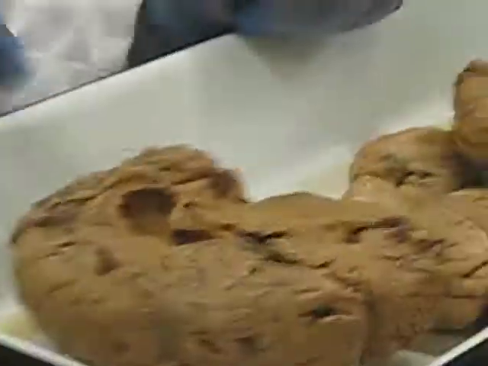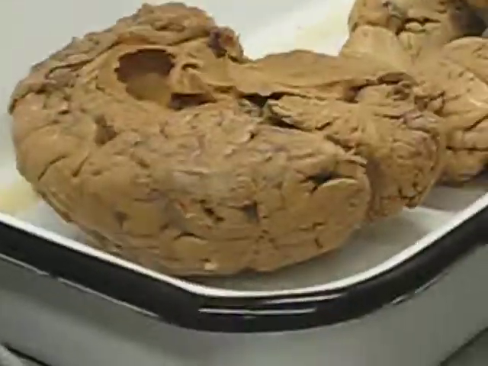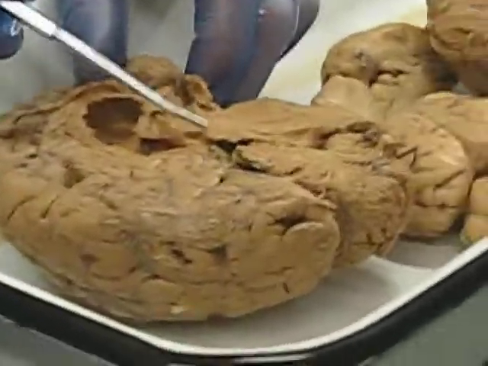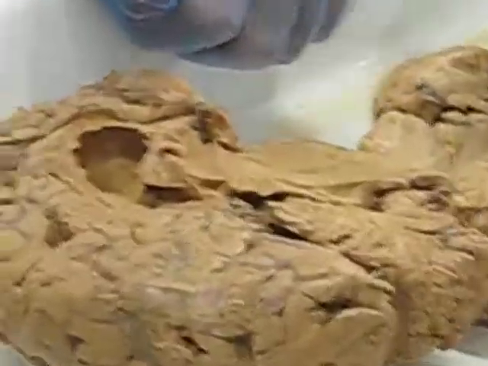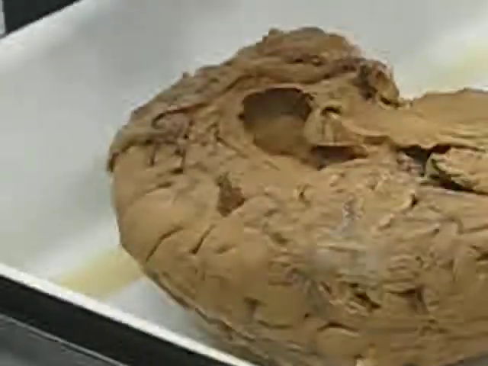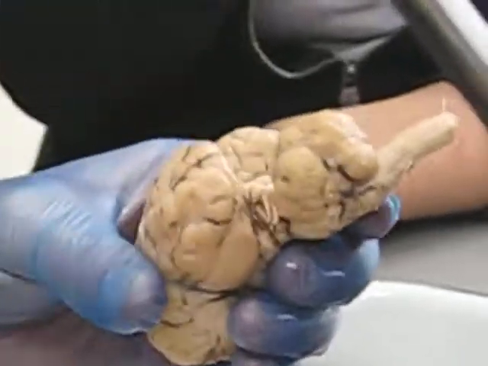Can we see that on the human? You can see it right here. There's a superior colliculus right there, and an inferior colliculus right there. Part of the midbrain. So you're looking at midbrain right there. That's midbrain.